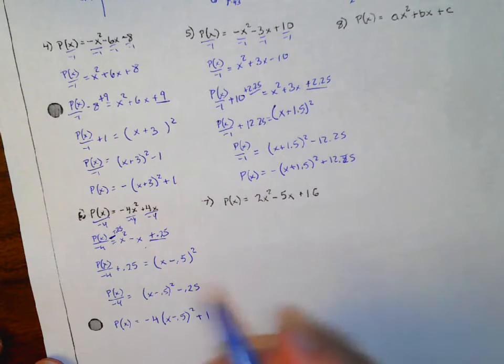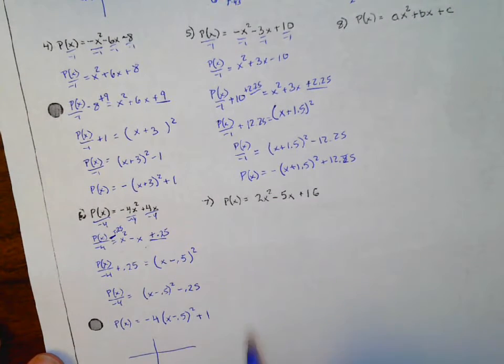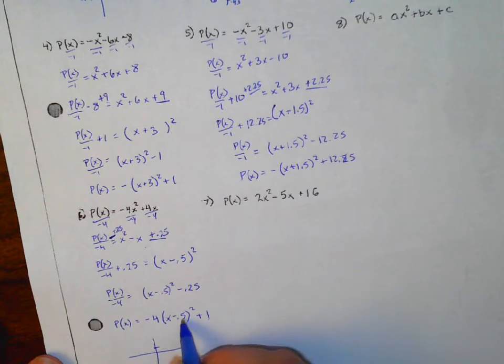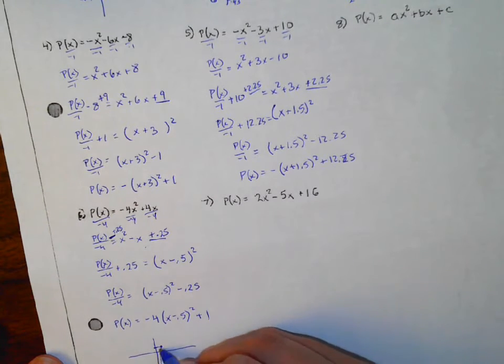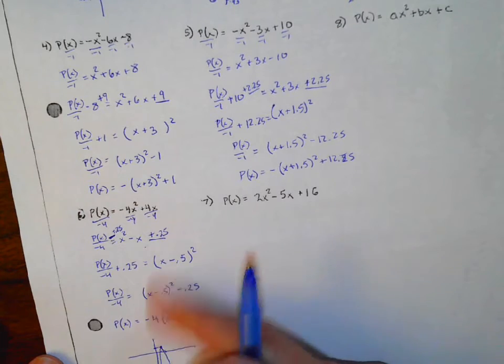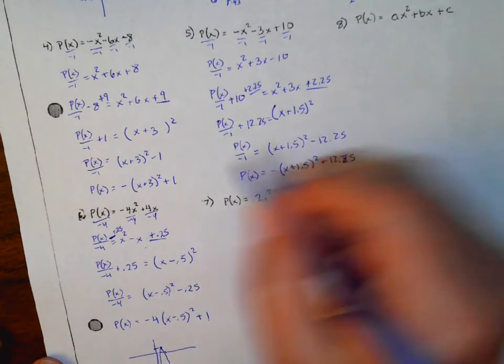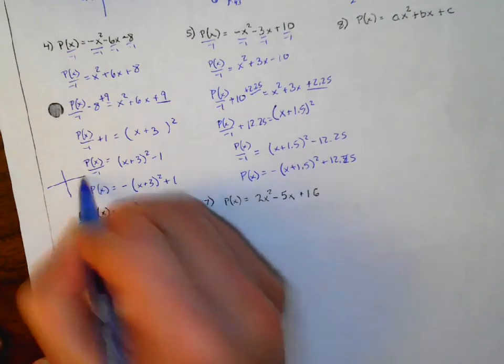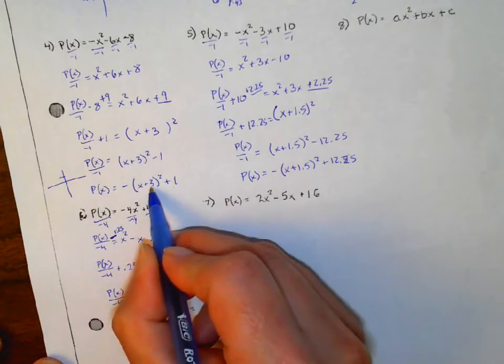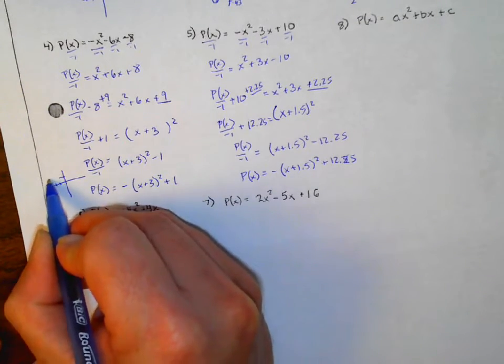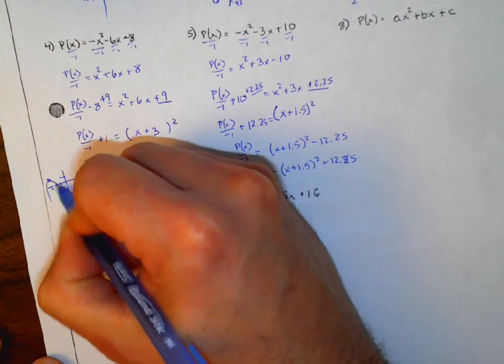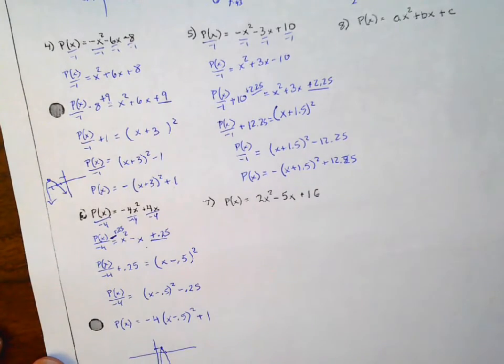Okay, one thing I've been forgetting to do is graph. So you know that goes up 1, goes to the right 0.5, and negative 4 means it's opening down. It's going to be pretty skinny because it's 4 times the stretching, 4 times the height. This one here goes up 1, it goes left 3, and it's negative, so it's opening down. Okay, you remember that from before.